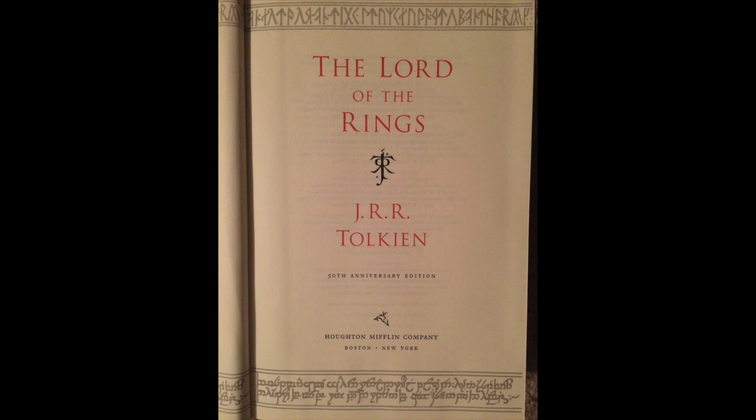Alright, so the way I'm going to do this is, here is a photo of the title page to The Lord of the Rings from the 50th anniversary edition that was published several years back. You can see on the top there are runes done in the style that you can see in The Hobbit, which are typically associated with dwarves, but is actually a creation of elves.